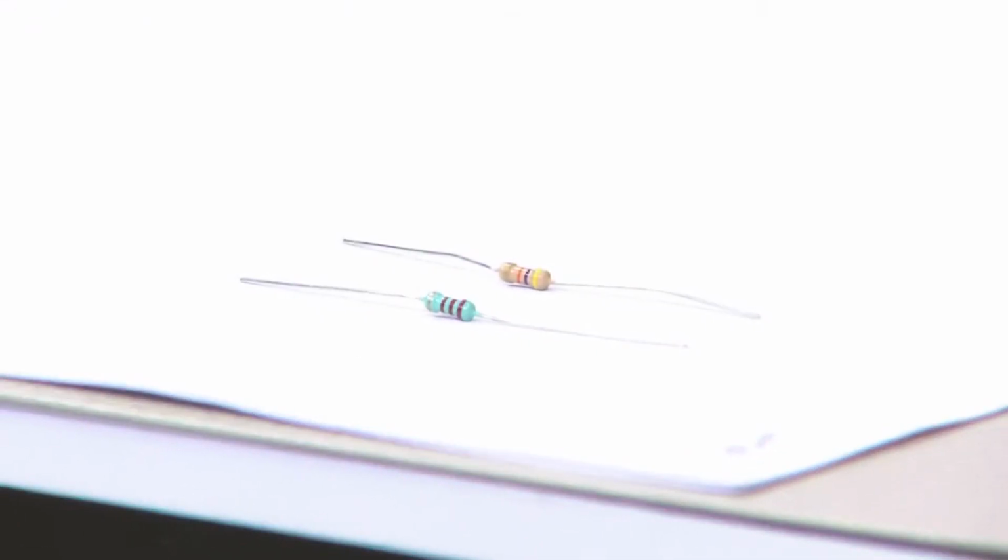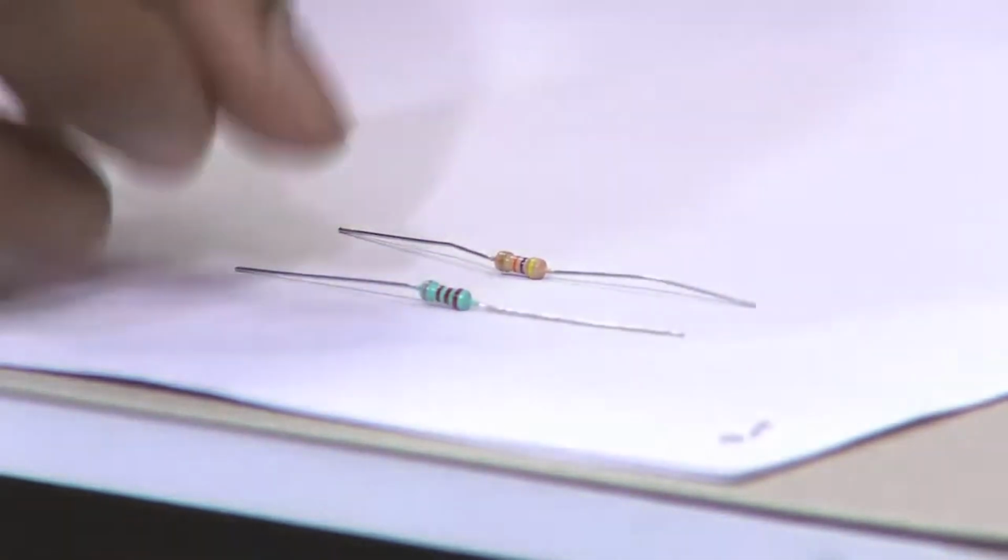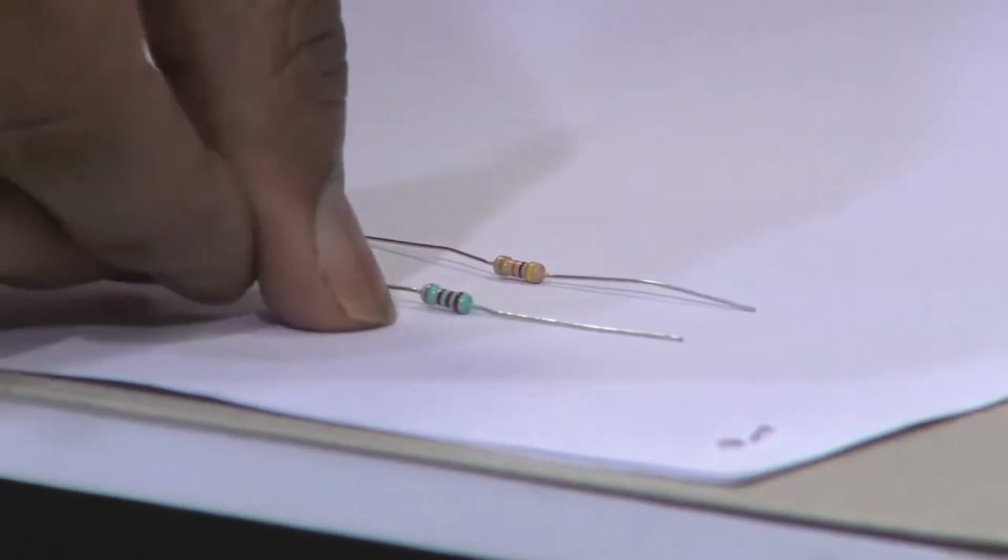Let us see another component or device, which is this one. Now, let us keep this separate. What you see here? These are resistors. Now, what is the value of this resistor, right?